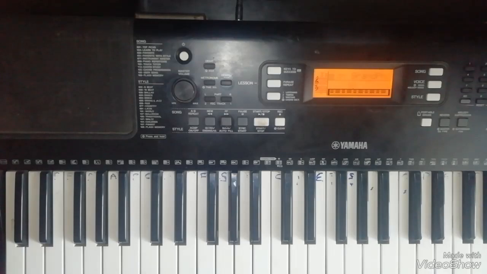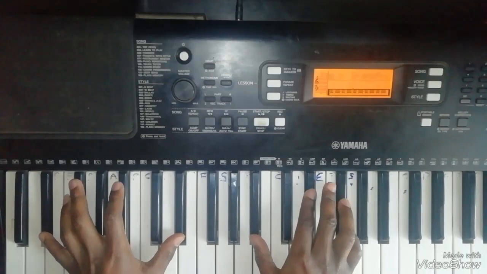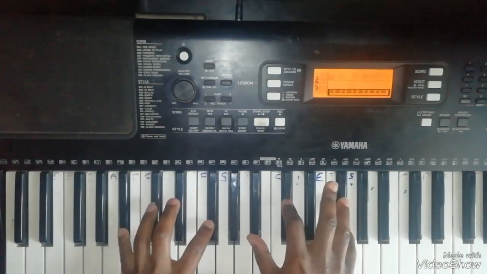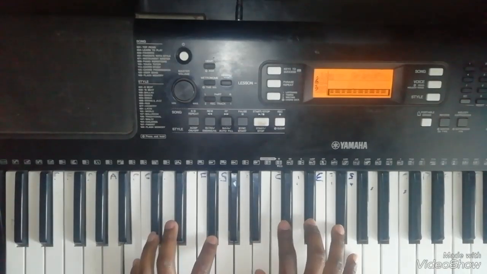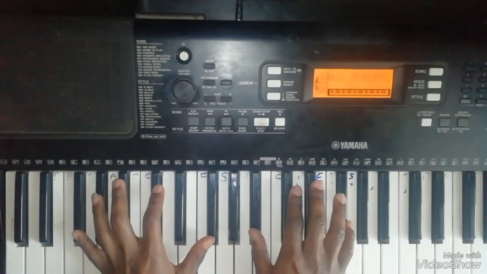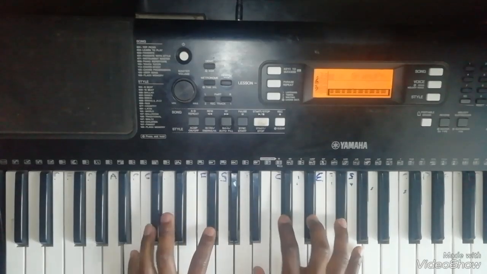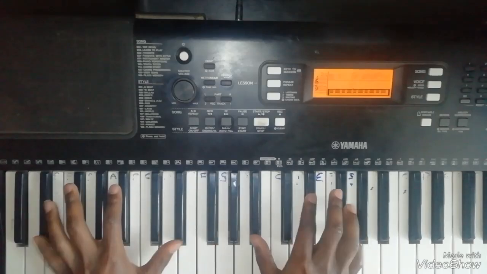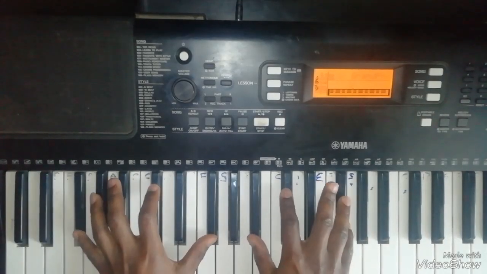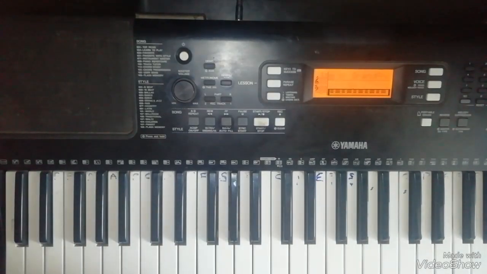Basically the chords are in 3 parts, where the first part will be doing 6, 6, 3, 4. Okay, then 3, then 1. Okay, then 4, 4, 6, 5, 1. So that's the first. Maybe you can write down. That's the first part of the chords.